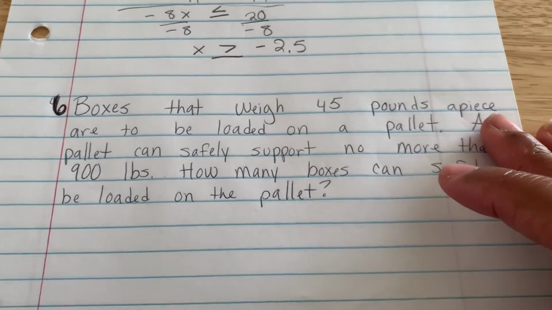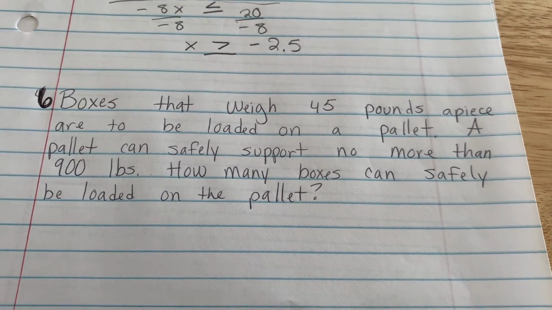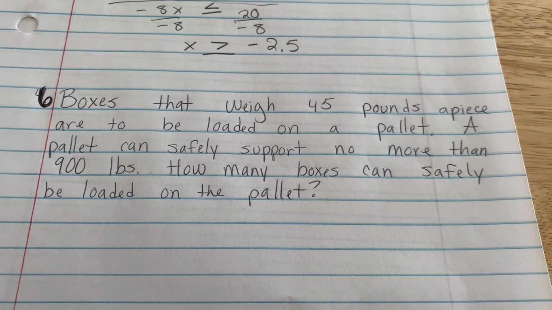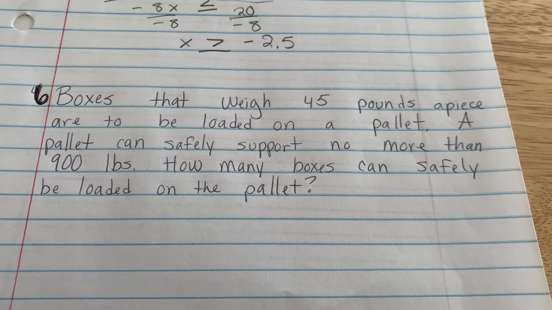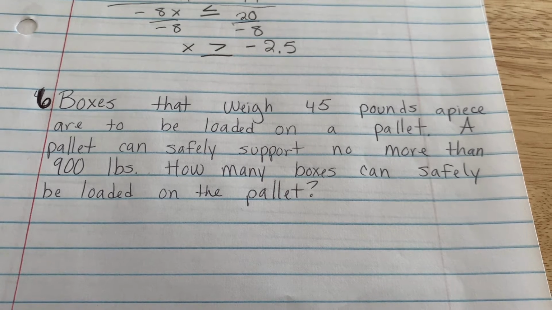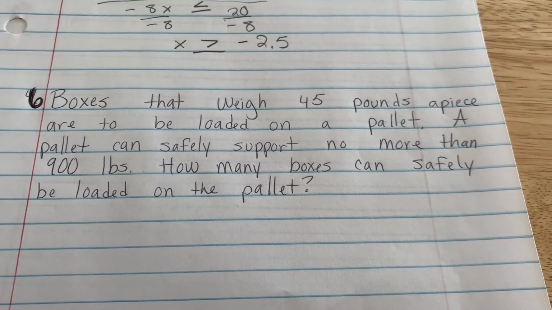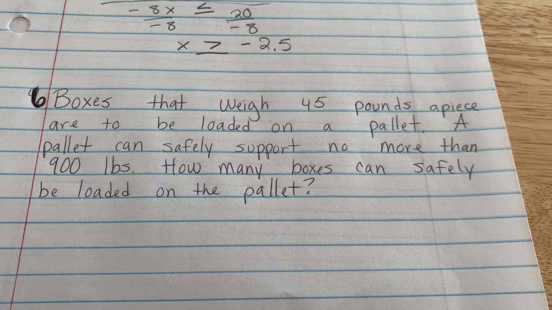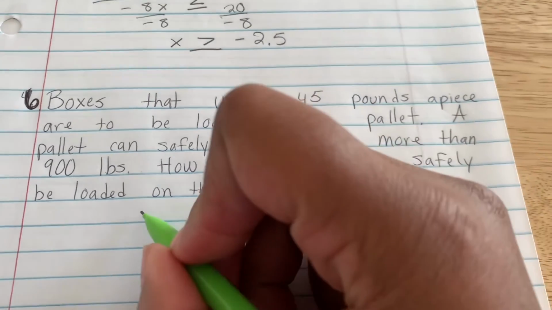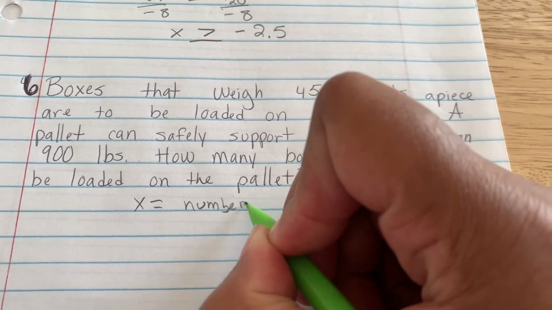Okay, so let's go into a story problem. This says that boxes that weigh 45 pounds apiece are able to be loaded on a pallet. A pallet can safely support no more than 900 pounds. How many boxes can safely be loaded on the pallet? So let's have X be our number of boxes.